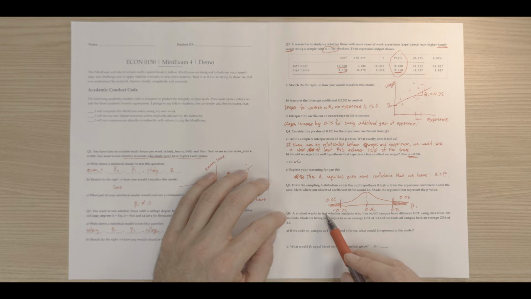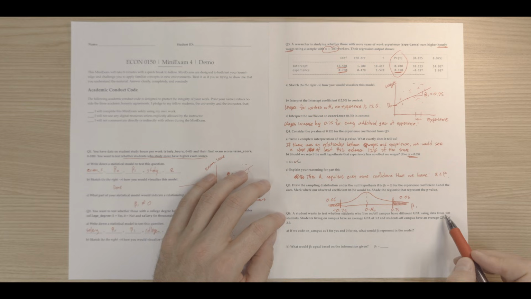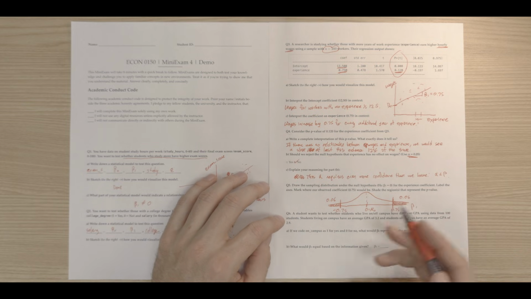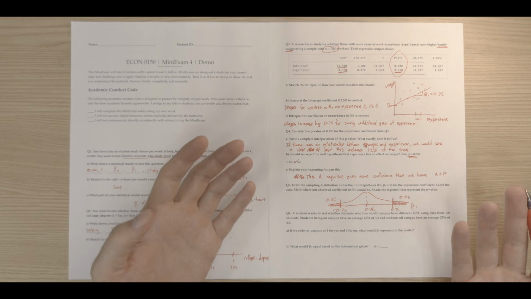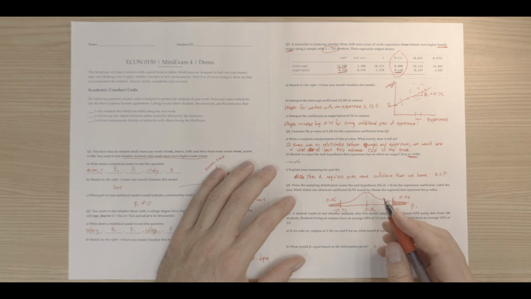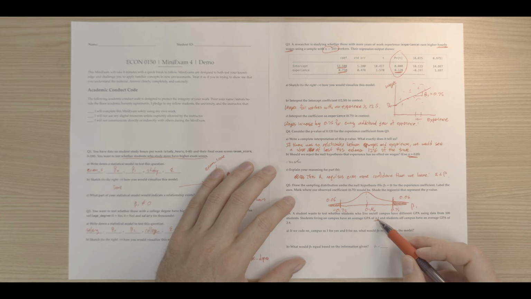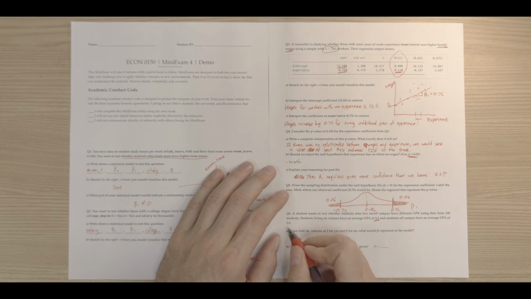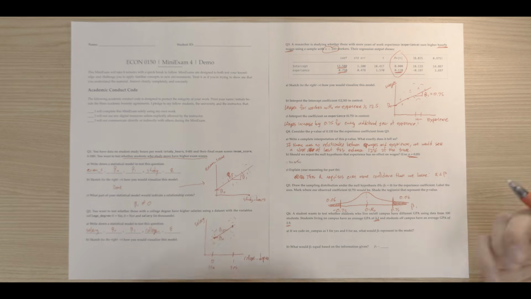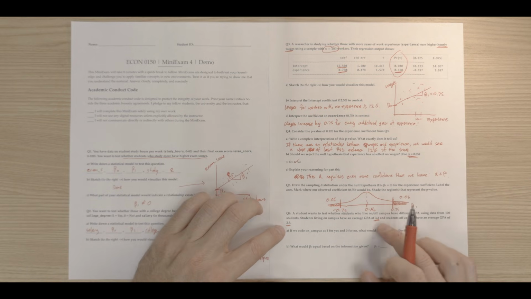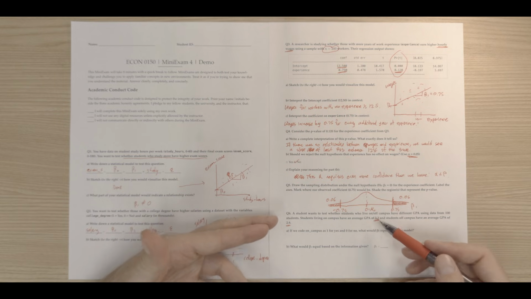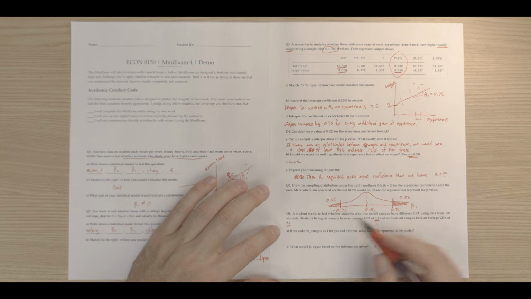Question 6. A student tests whether students who live off campus differ on GPAs, using around 100 students. And then we're given a bit of information about what the averages are. Students living on campus have an average GPA of 3.2, and students who live off campus have an average GPA of 2.9. So none of this is causal. We don't know either, but if we see this, we would be interested in knowing the difference.